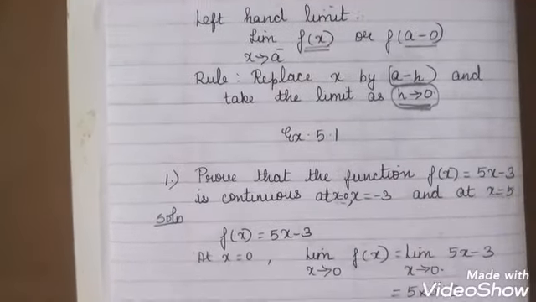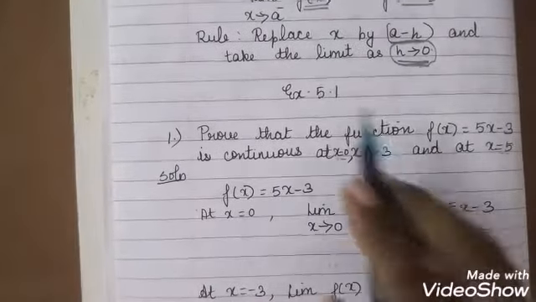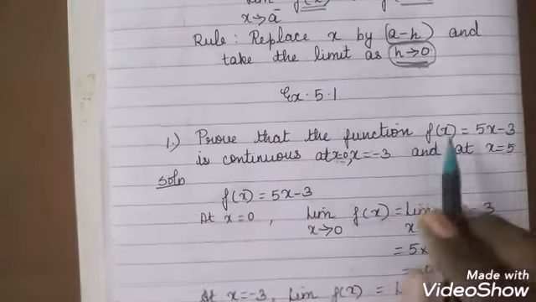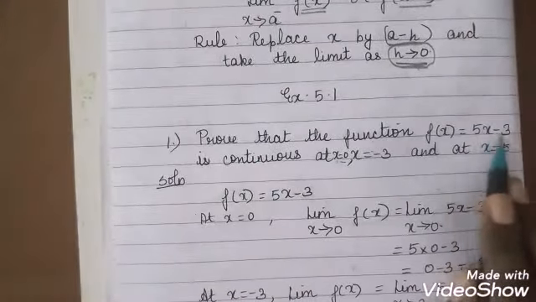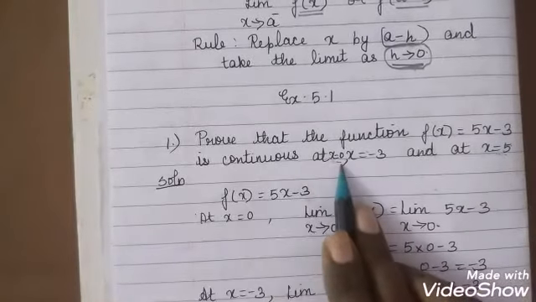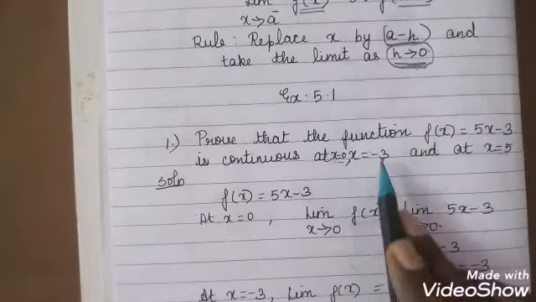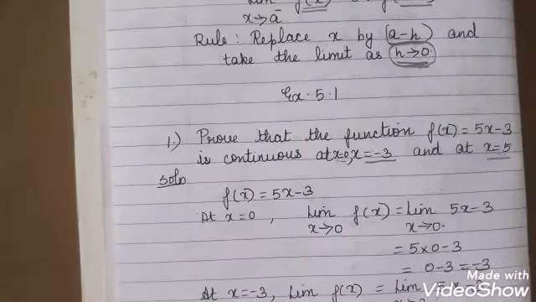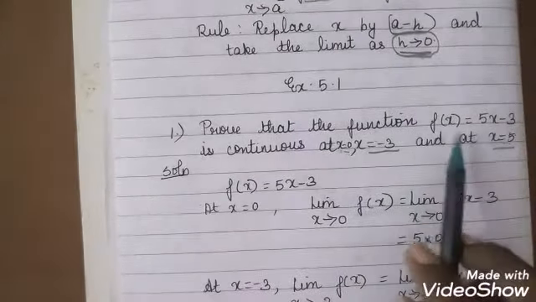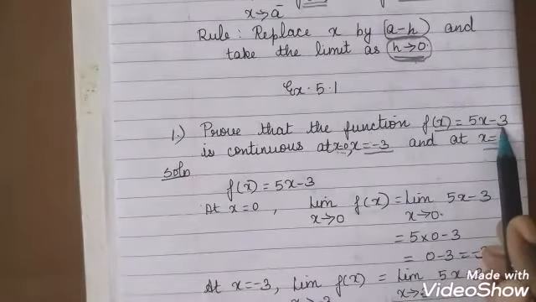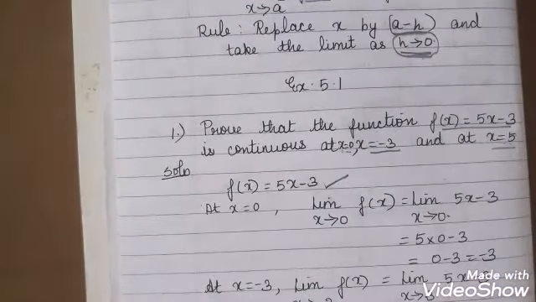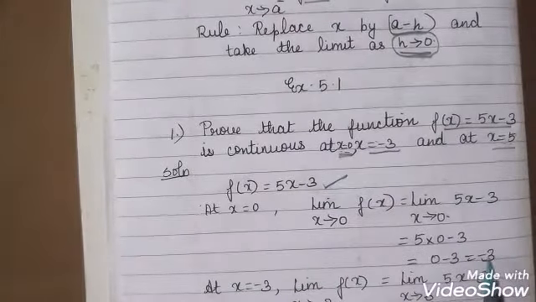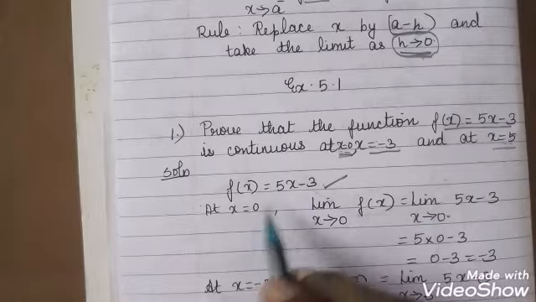Now with this in mind, we'll start with the first exercise, exercise 5.1. Prove that the function f of x is equal to 5x minus 3 is continuous at x is equal to 0, at x is equal to minus 3 and at x is equal to 5. Always when you have a problem like this, first check if it's an algebraic function. Yes, it is an algebraic function. Next step, what you will do here is just substitute these values and see if you have a defined value here.